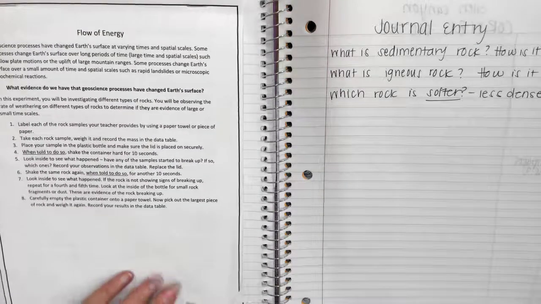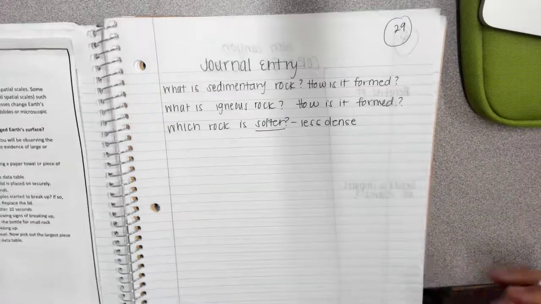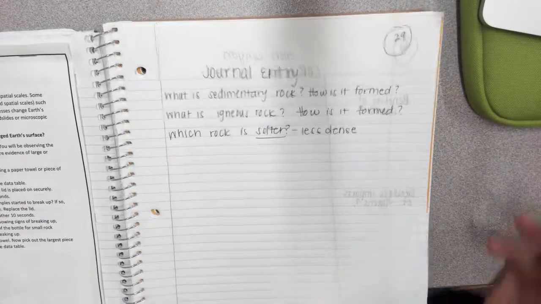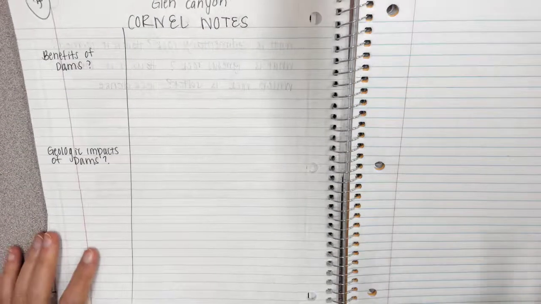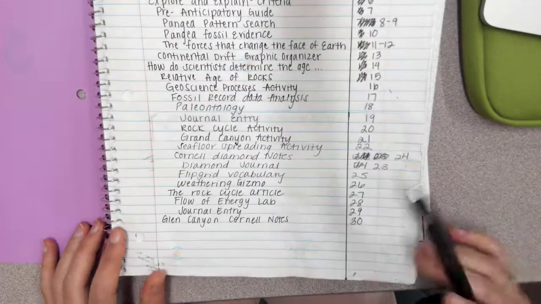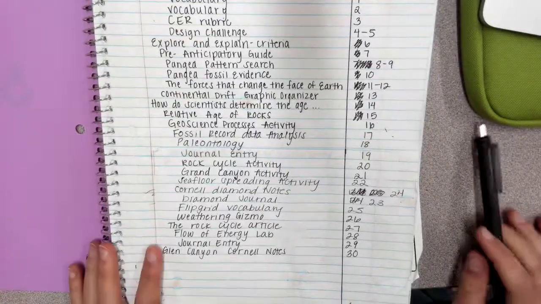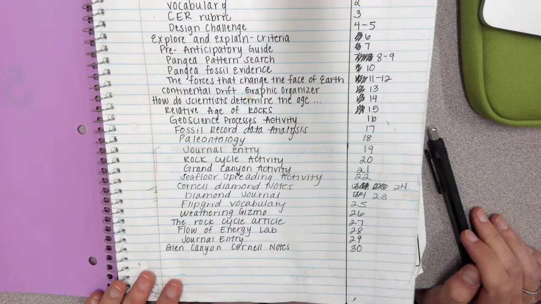Okay, so that one, and then the journal entries on page 29, and then the video notes that we took yesterday. So hopefully you guys are all caught up. I'm gonna flip right back here to the table of contents. So yeah, all right, use that rubric.